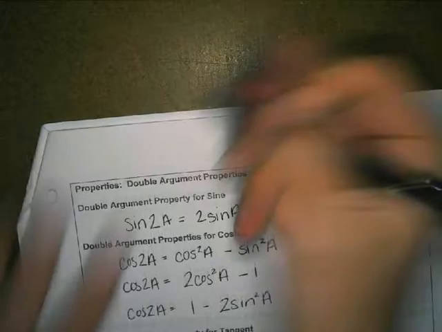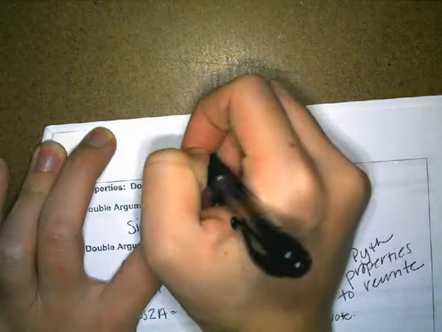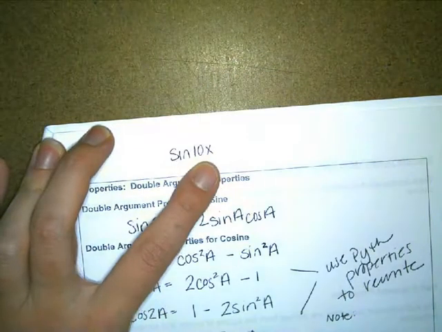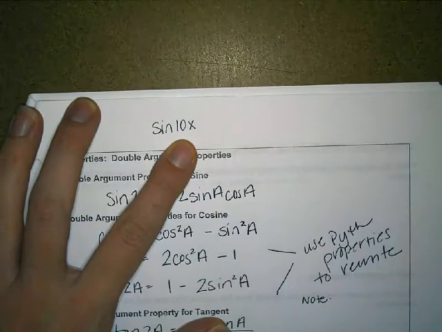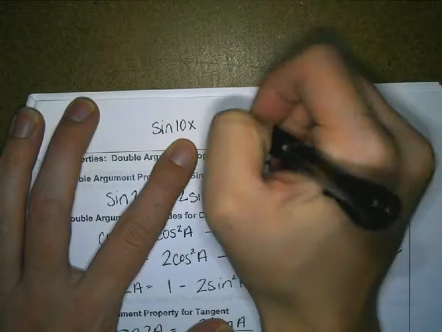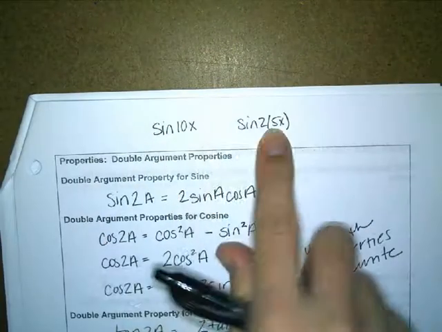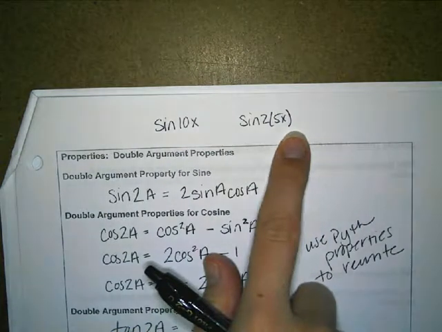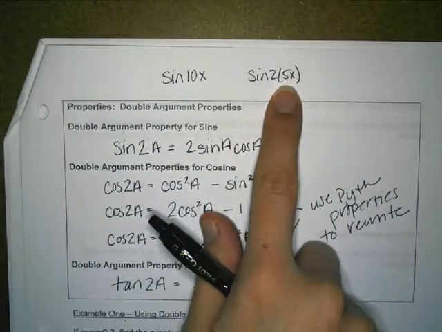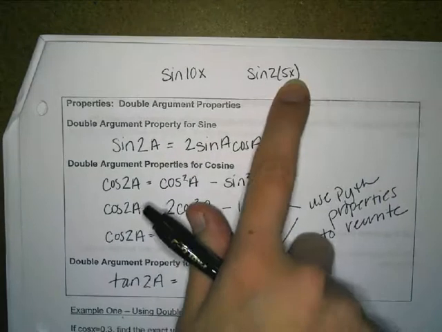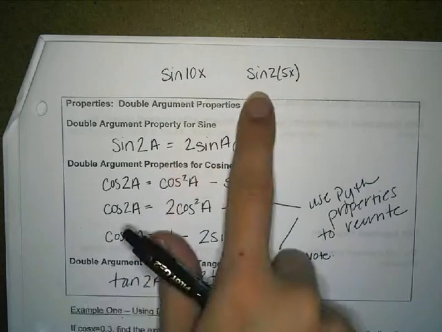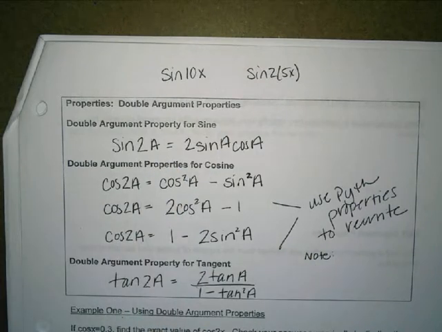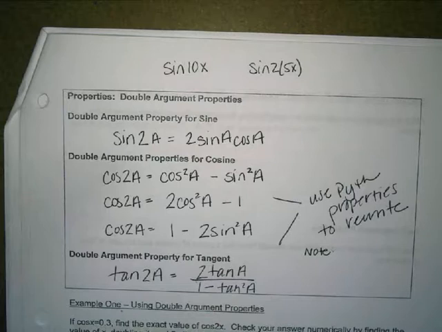Now, let's look at the sine. You don't have to write this one down, but let's say you had sine of 10x, and we wanted to use the double argument property. This is double of what argument? 5x. So we would rewrite this as sine of 2 times 5x like that. Isn't that the same argument, essentially? Just 2 different ways to write it. This way of writing it, though, allows us to use this property, and then the 5x would become my a. You see that connection there? So just be 2 sine 5x and then cosine 5x? Correct, yeah. If we were going to convert this using a double argument property for sine.